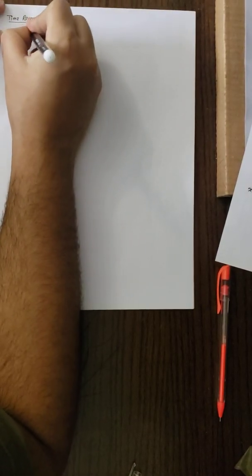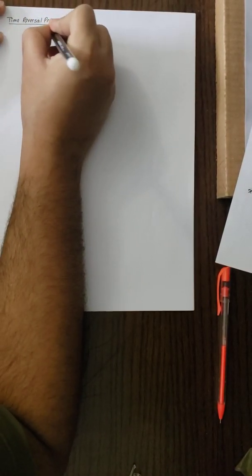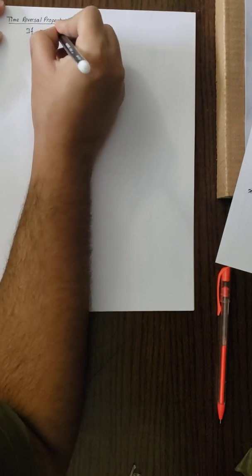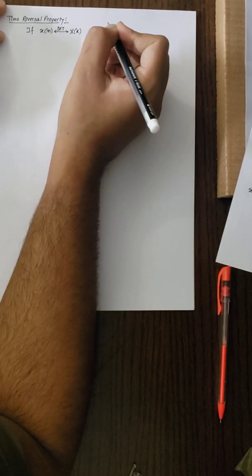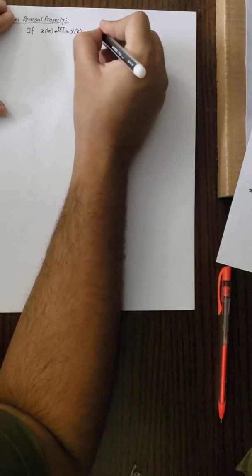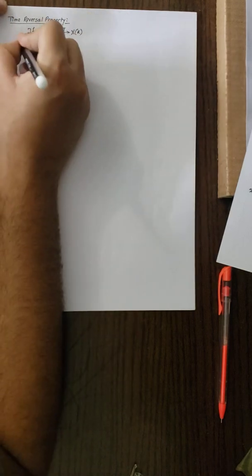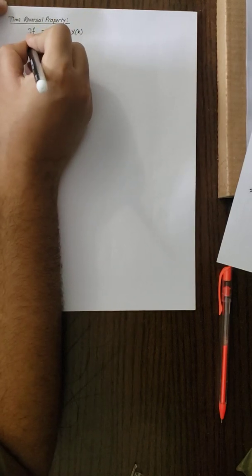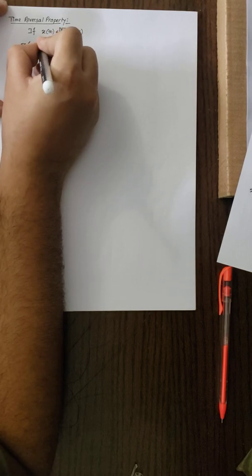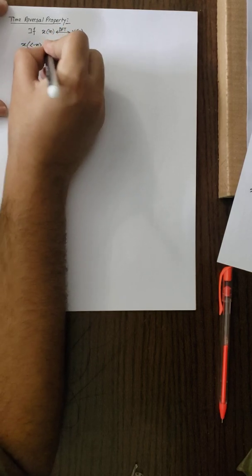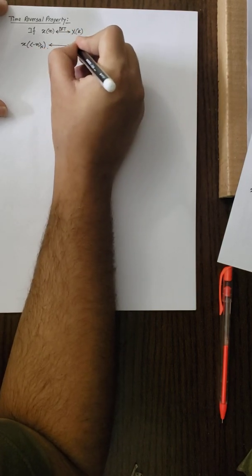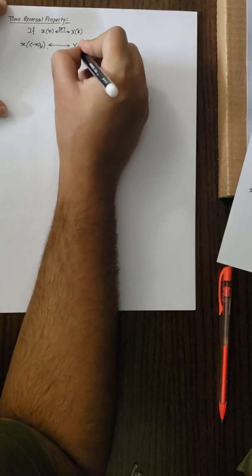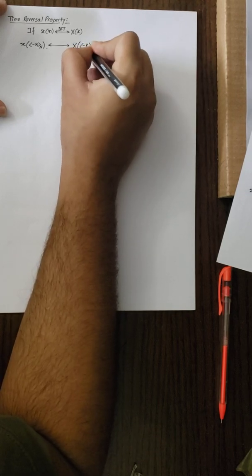Now what the time reversal property essentially states is that if x of n has a DFT pair x of k, then the time reversed value, that is x of minus n modulo capital N, will also result in a time reversed frequency domain signal.